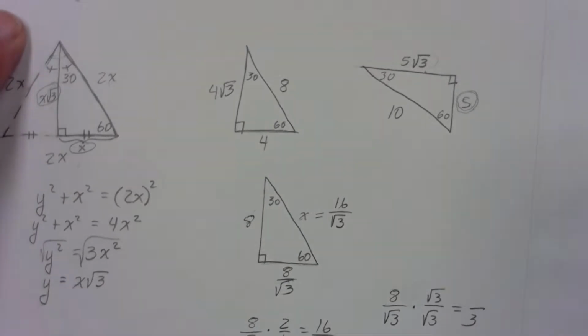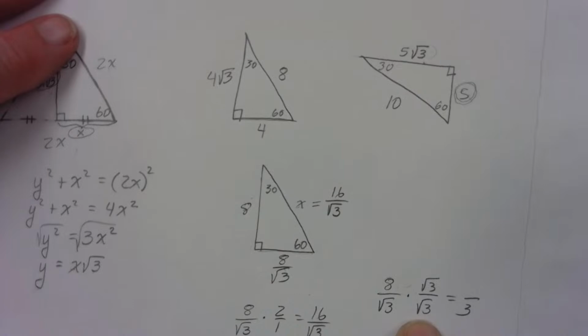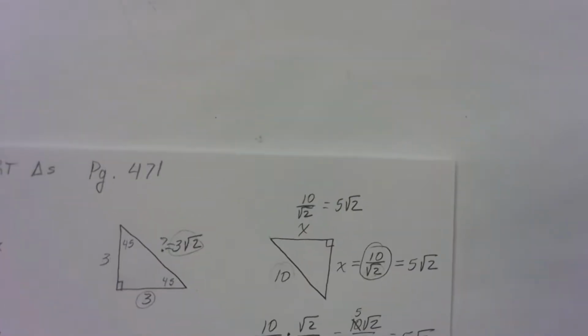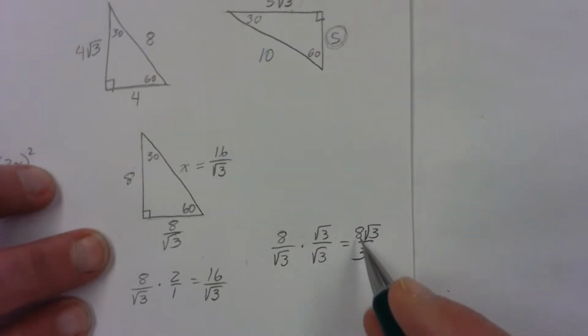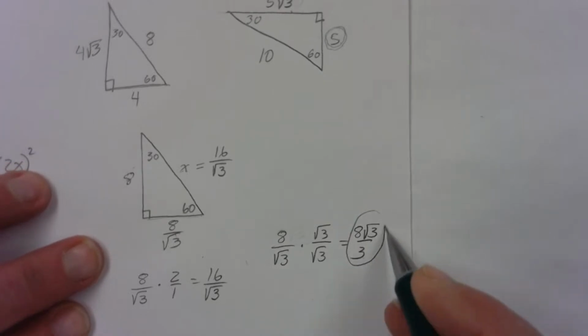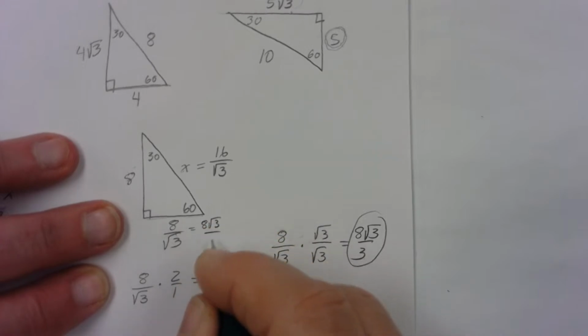Can you still see what I'm doing? Yeah. Okay. So root 3 times root 3 is root 9, but the square root of 9 is 3. So that took the radical off the denominator. That's great. So what I have is 8 root 3 up here. Now before, when I had that, I had 10 root 2 over 2. Can you still see that? 10 root 2 over 2. The 10 and the 2 had a common factor. Down here, 8 and 3 don't. So I'm leaving it. That's as good as it gets. So 8 over root 3 is the same thing as 8 root 3 over 3.